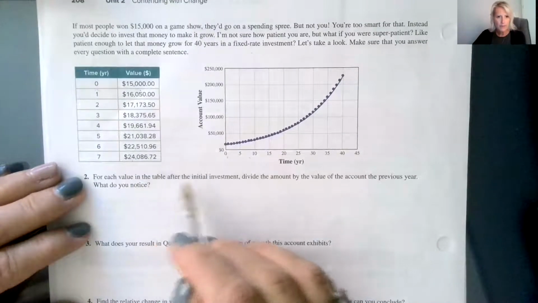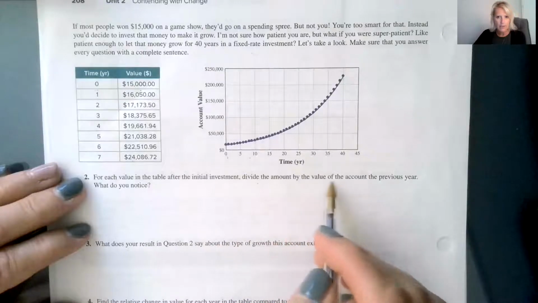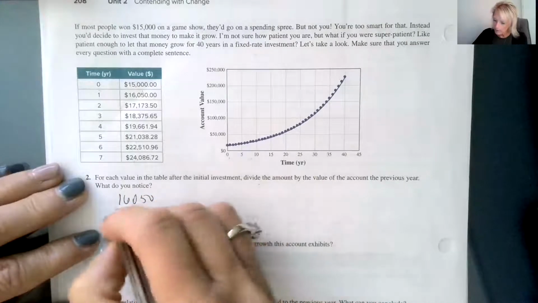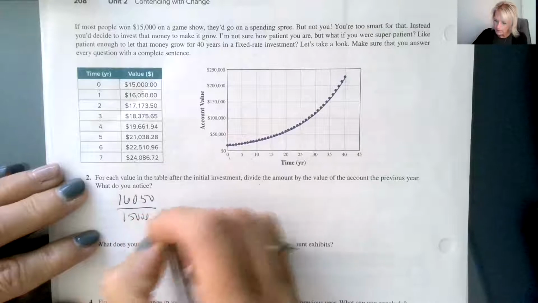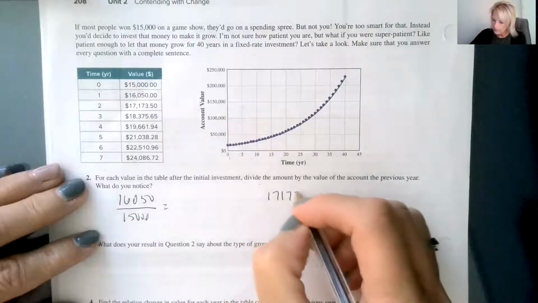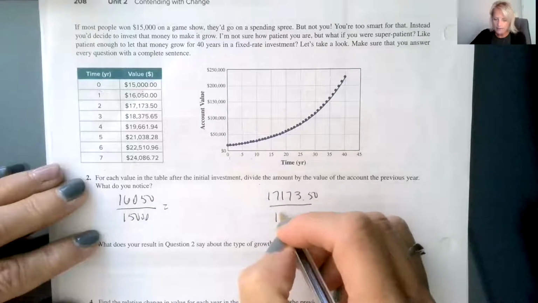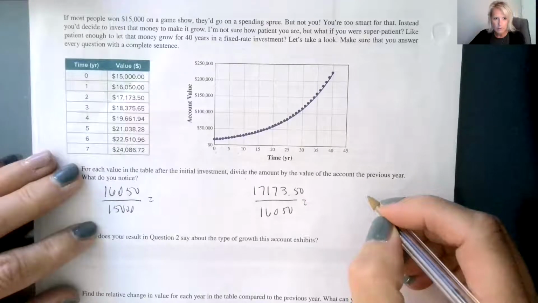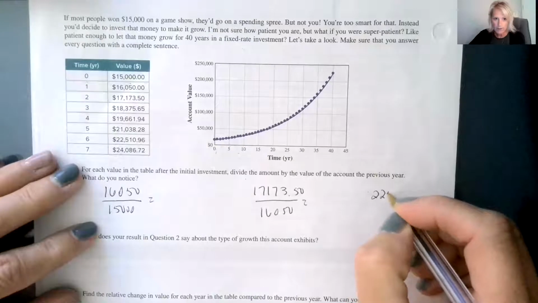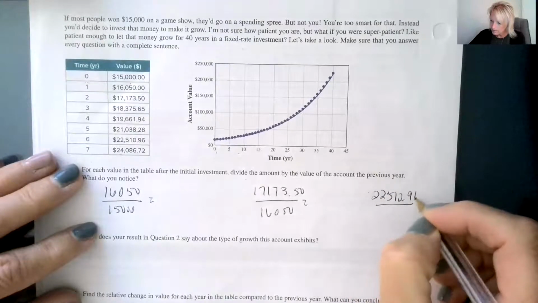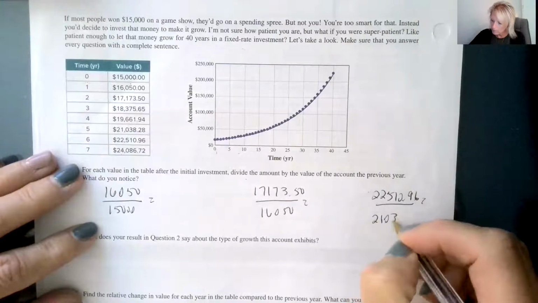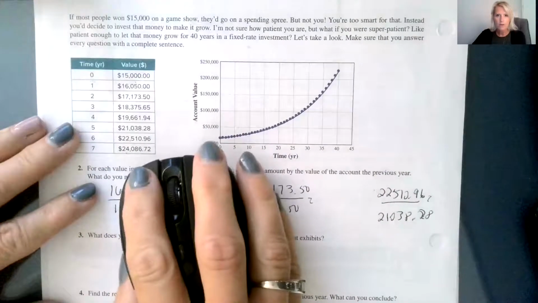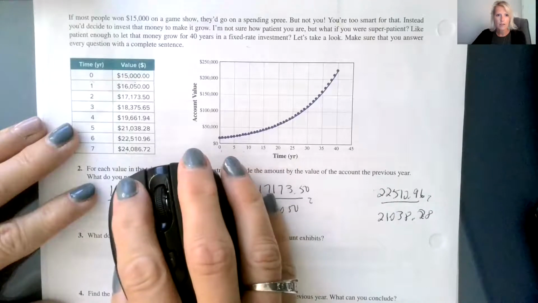It says, for each value in the table after the initial investment, divide the amount by the value of the account the previous year. What do you notice? So let's write out what a few of these would be. That would be 16,050 divided by the 15,000. Then 17,173.50 divided by the 16,050. And then let's do another one. Let's even do 6 and 5: 22,510.96 divided by 21,038.28. So let's go to Desmos.